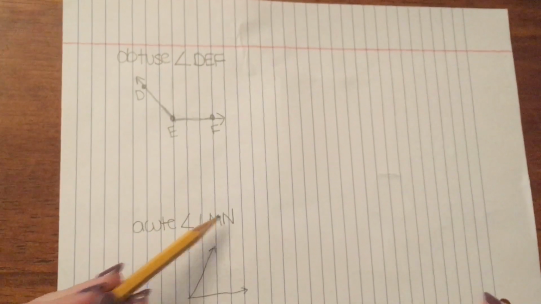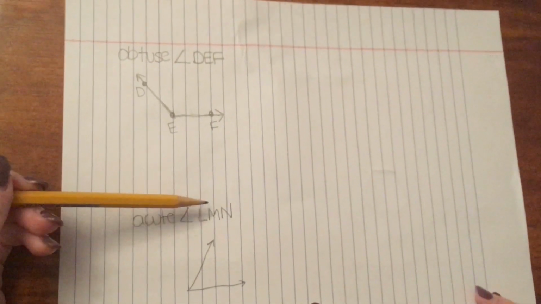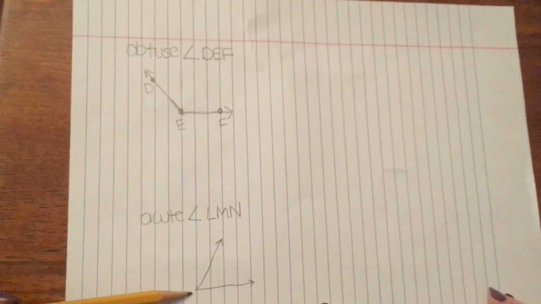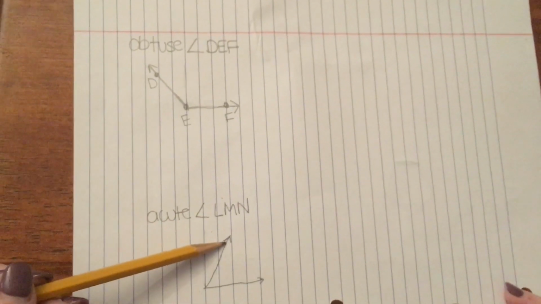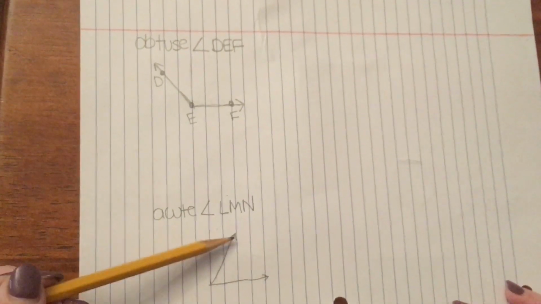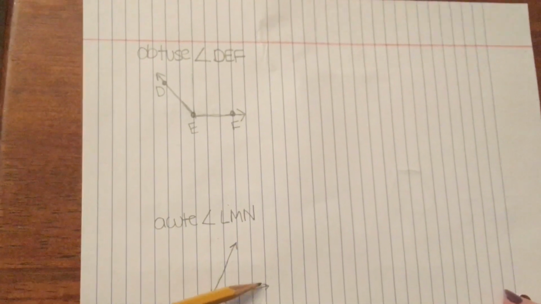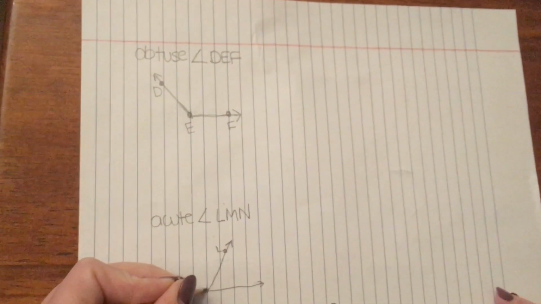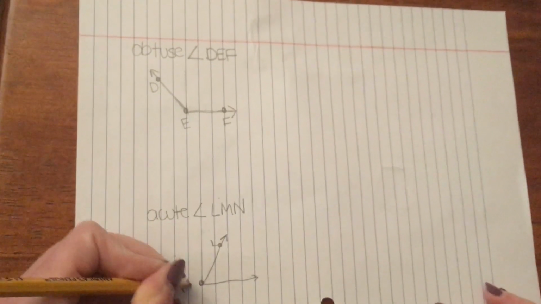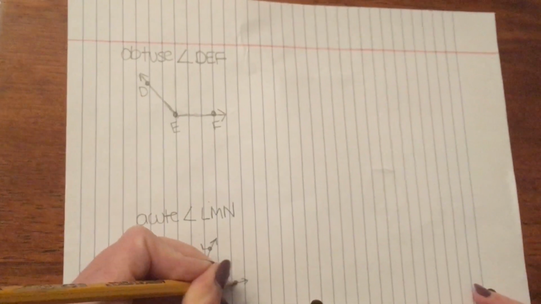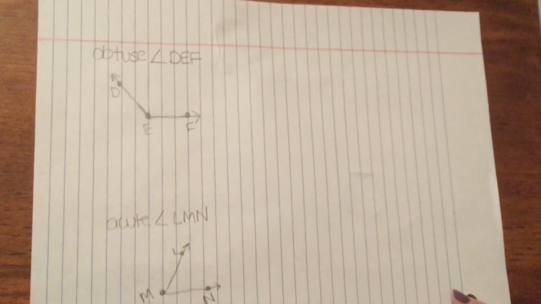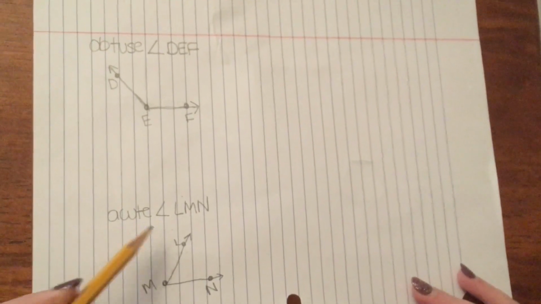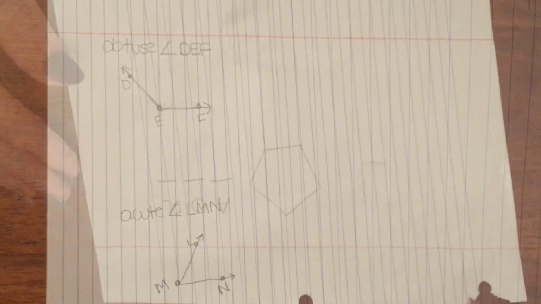Next, LMN. Now remember, that middle letter has to be at the vertex. So trace the angle, LMN, LMN. So here we go, point, L, vertex, M, point at the arrow, N. There's your acute angle, LMN.